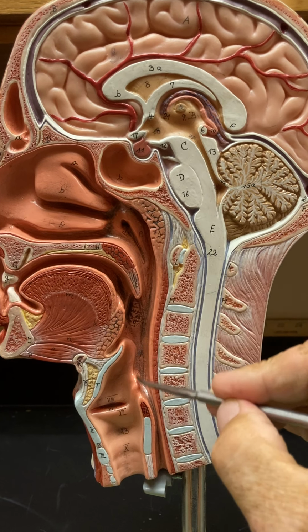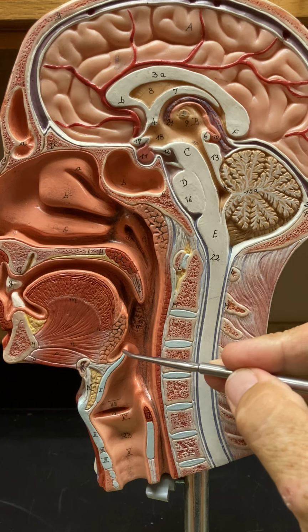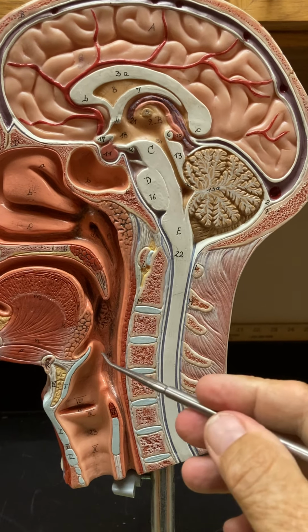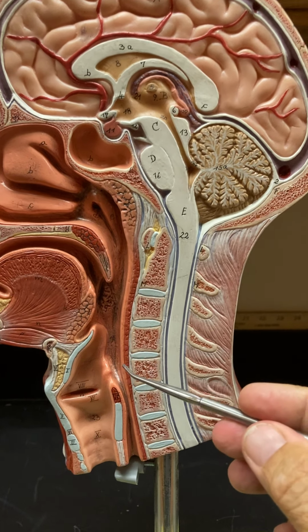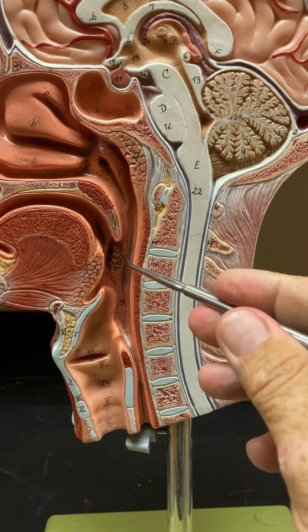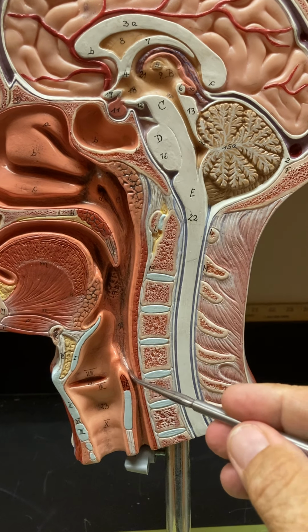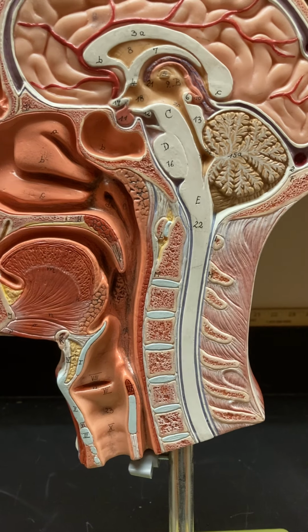That's going to flip over here. But for now, this is the oropharynx between the uvula and the tip of epiglottis. And then your laryngopharynx, because it's behind the larynx here, would be from the tip of the epiglottis to the split, where the pharynx splits. Now, the pharynx is going to split into the esophagus posteriorly and the larynx anteriorly.